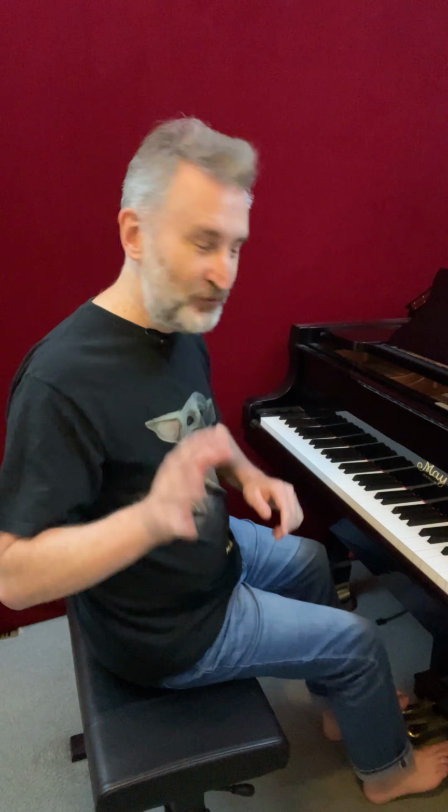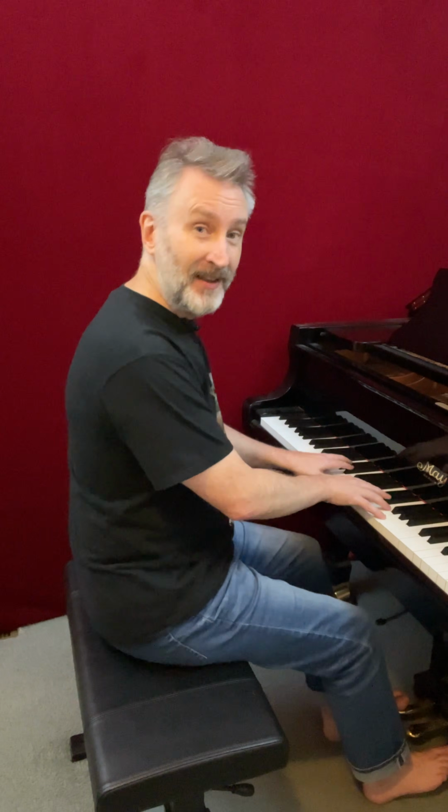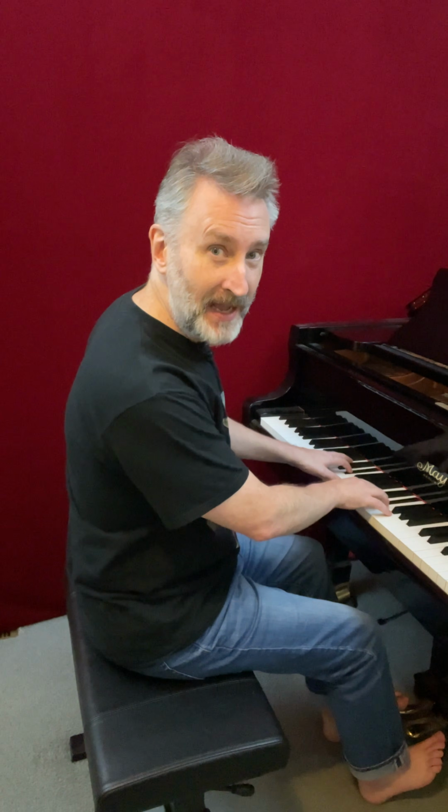What do you notice about the way they start? Well, actually, they both start with an E flat and a G. Well, in the Fifth, it's G, E flat. In the Eroica, it's E flat, G. So that's a major third, E flat, G. But they sound very different. That's because they're in different tonalities.